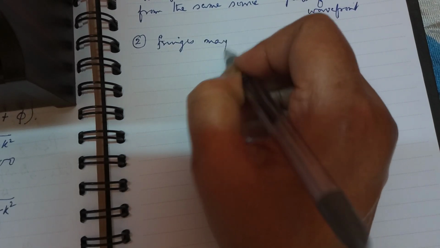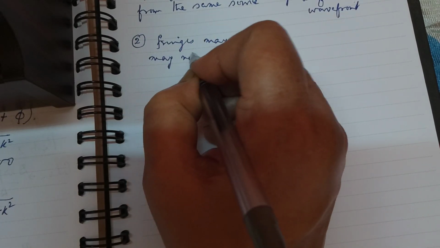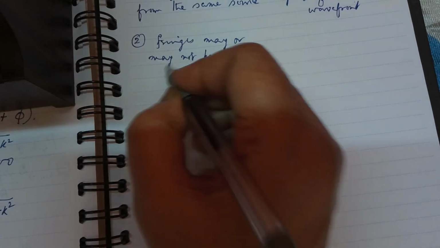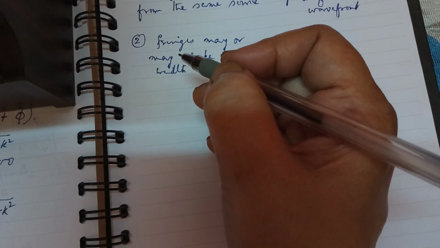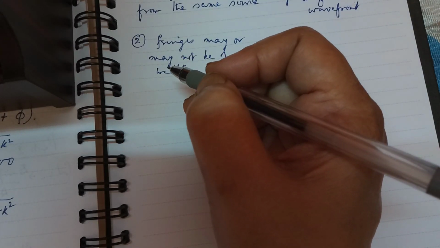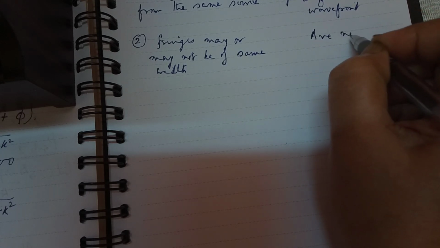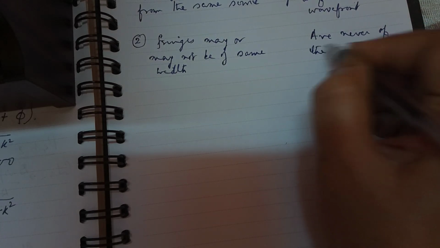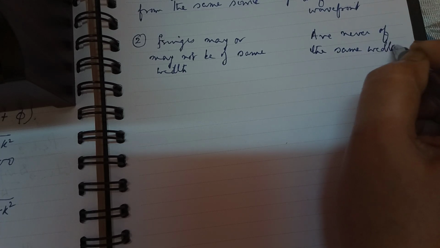Diffraction fringes are never of the same width.